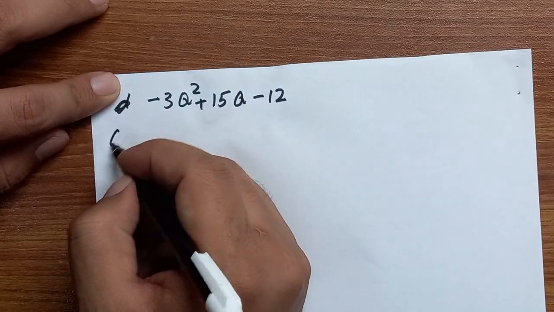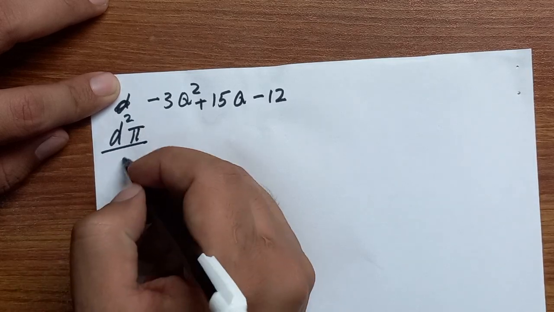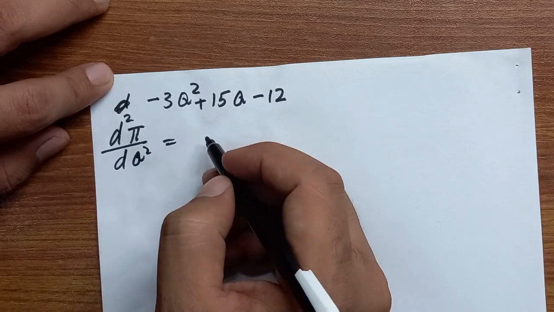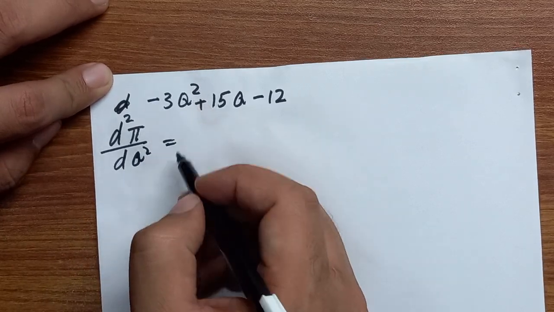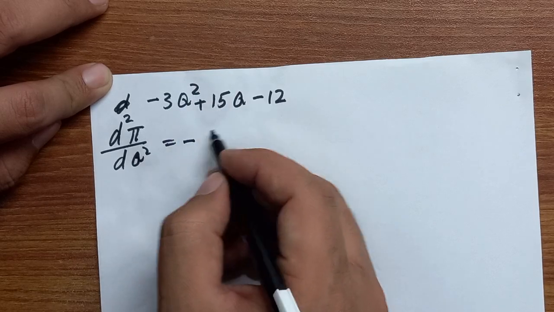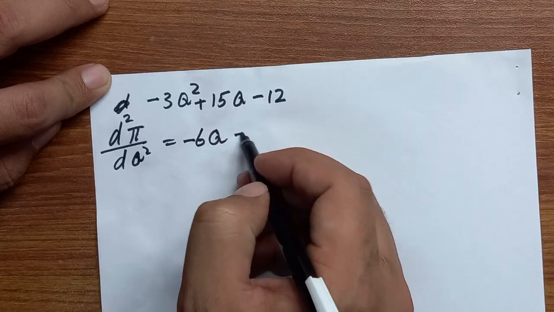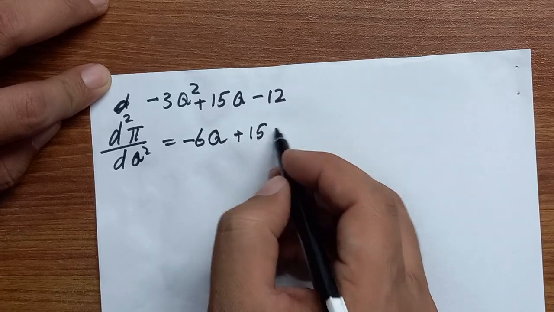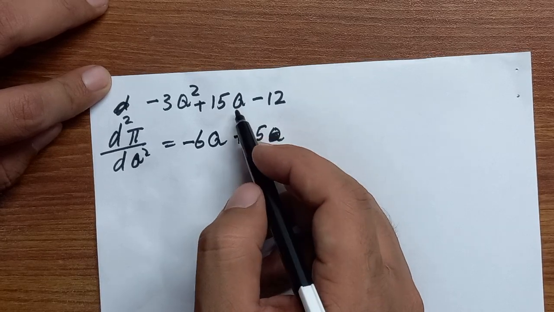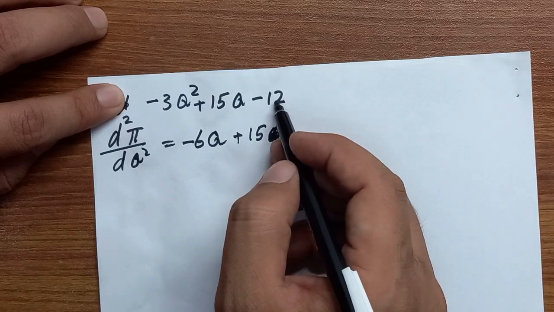We will take the second order derivative, d square over dq square, which is minus 3 times 2 is minus 6q, and the 15q becomes only 15, and the constant we do not write.